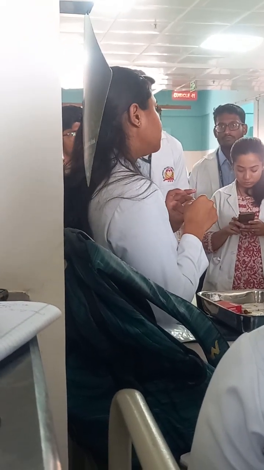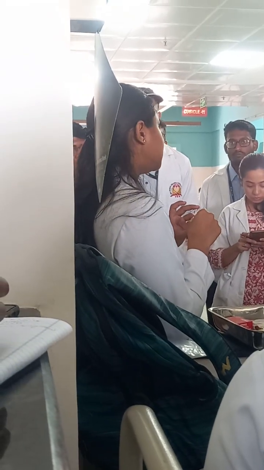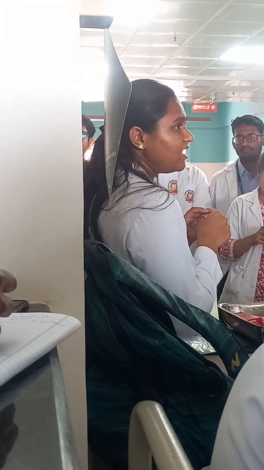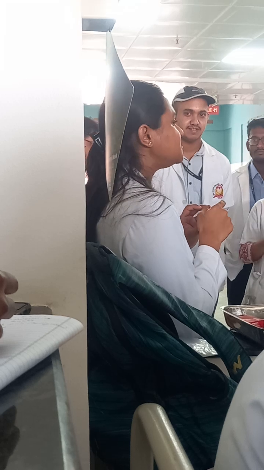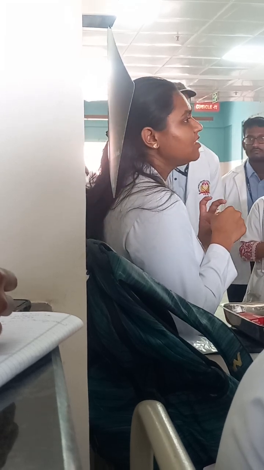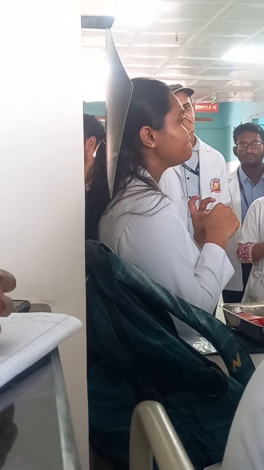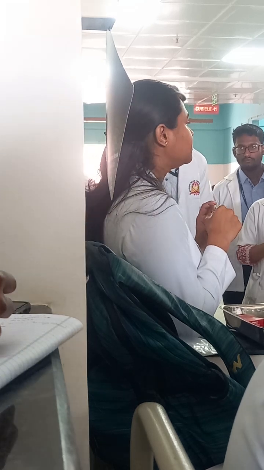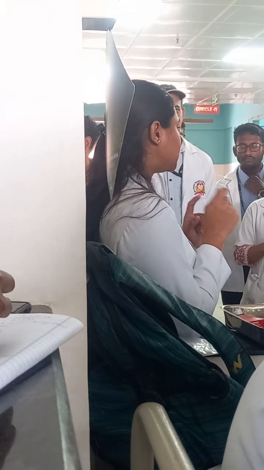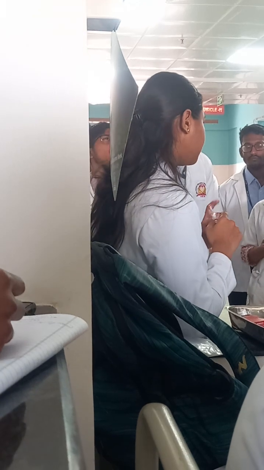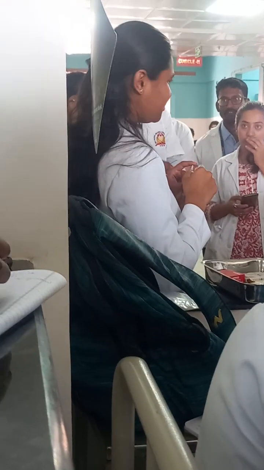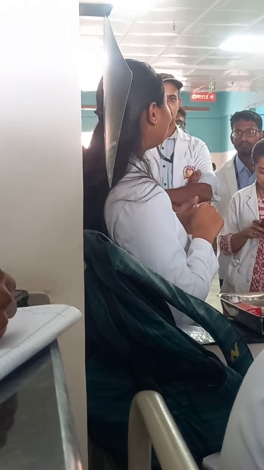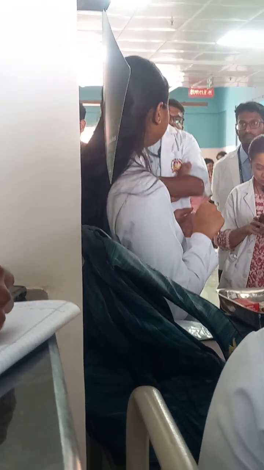What is the use? What are the advantages other than lung maturity? Prevents NEC, then intraventricular hemorrhage, prevents NICU admission. Then when you give this corticosteroid to a mother, before 34 weeks you should give. Why before 34 weeks? There is a reason for everything.